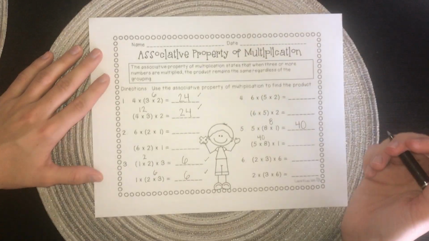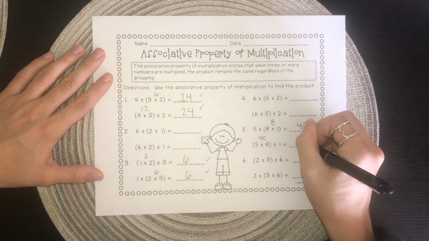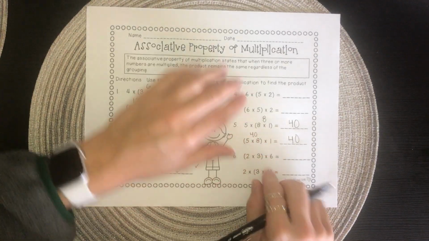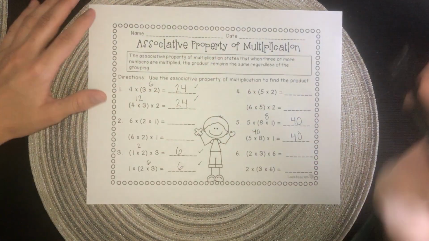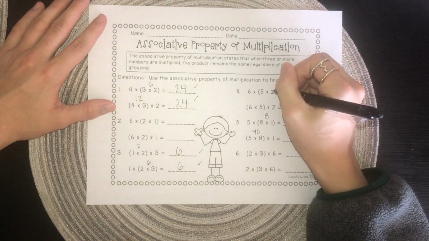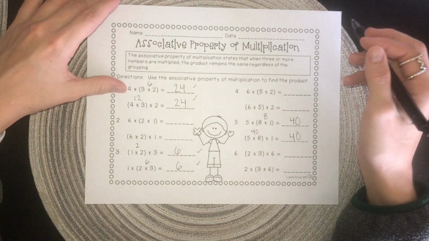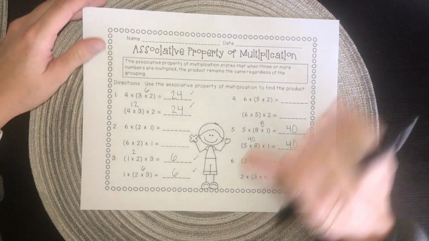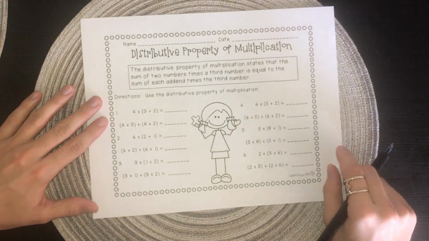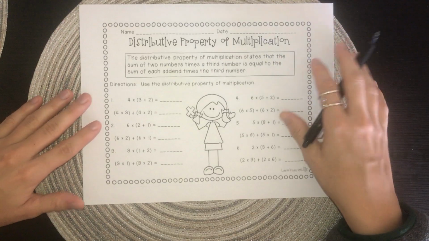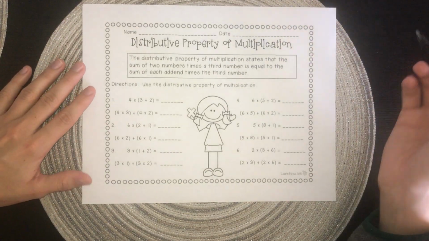Times 1, that's also the identity property, so that's still 40. So you can kind of see the identity property was built right there into the associative property, which you might see, because here it could have a 0, and that would be the 0 property. So you just always want to remember those things no matter what section you're working on. So even if you're working on the distributive property portion of your page, there might still be some identity property mixed in. So always just be aware of all of that.